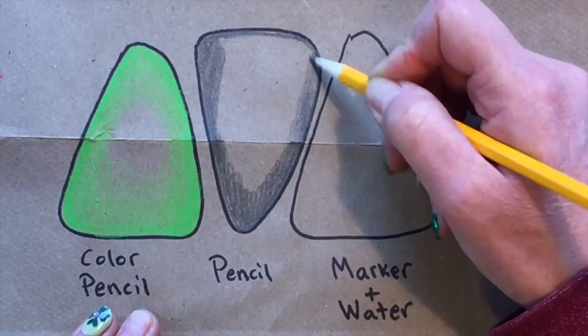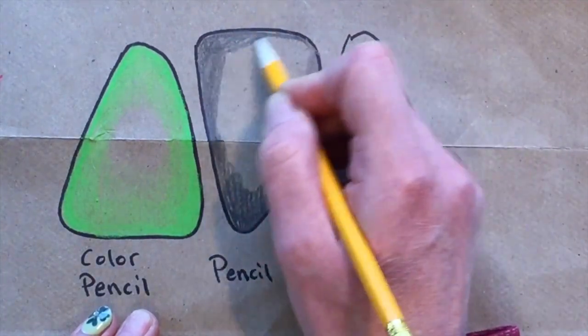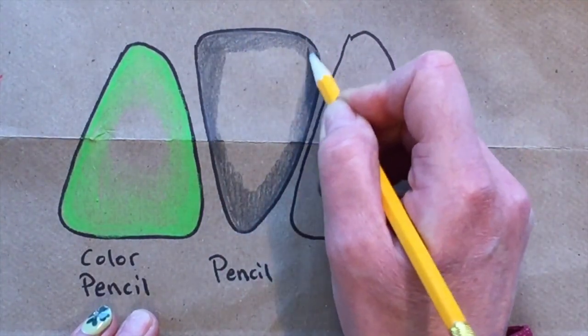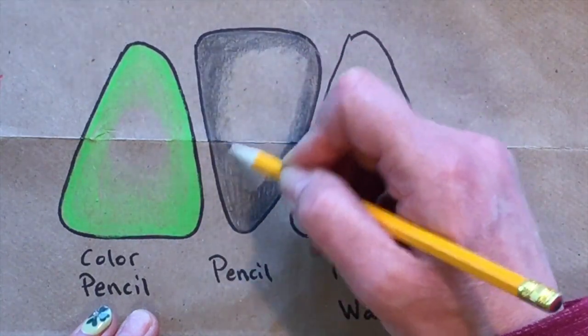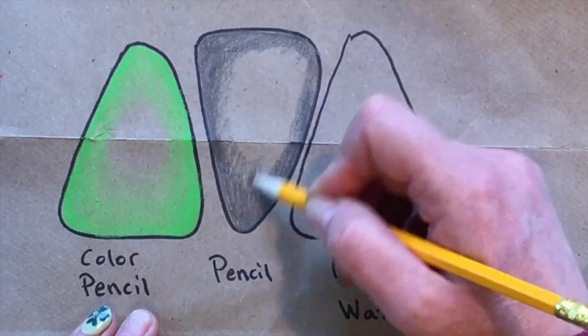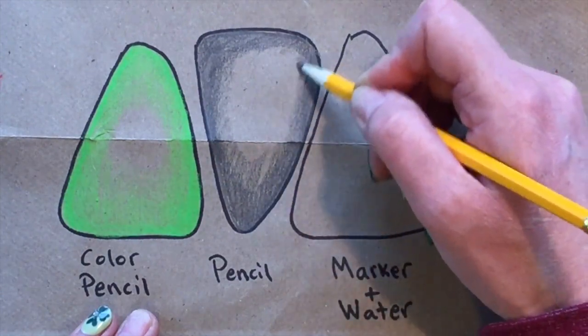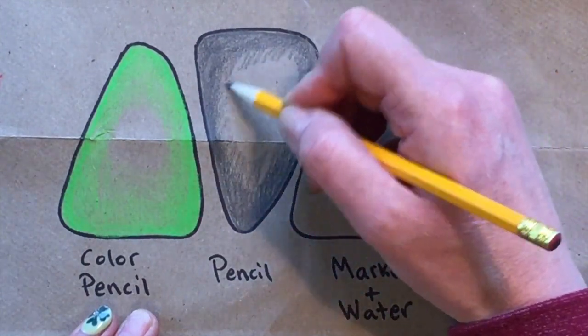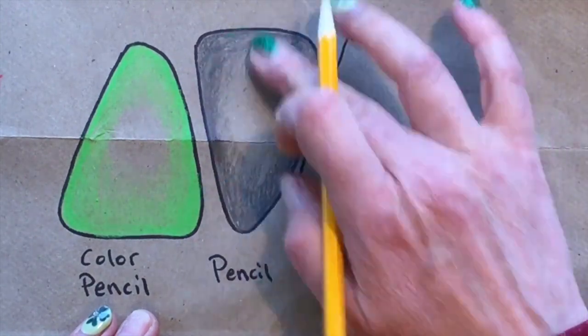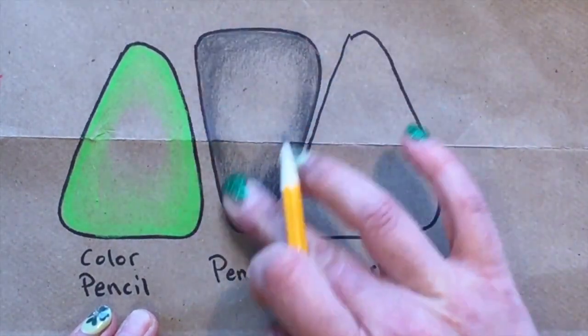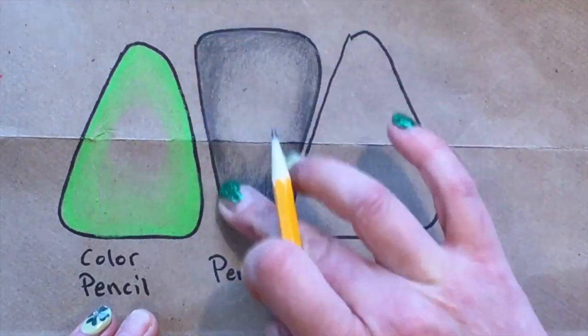You have to really use good skills to vary that pressure to get that effect. All right, let me add a little bit more of a light value here. And then to finish this off, I can go in with my finger and smooth that out. All right, so that is the pencil.